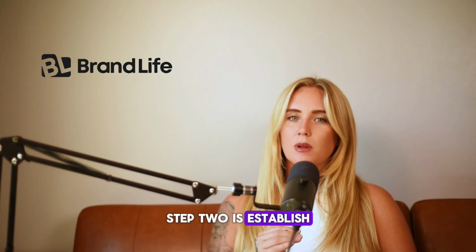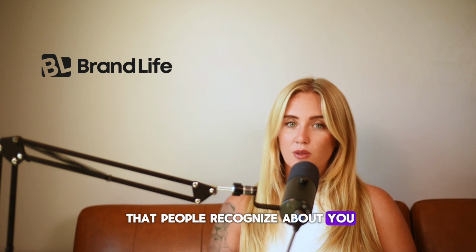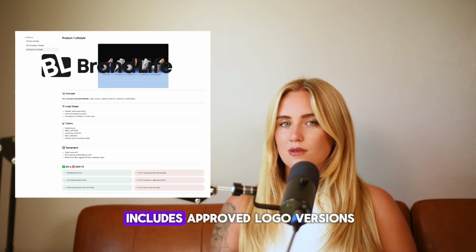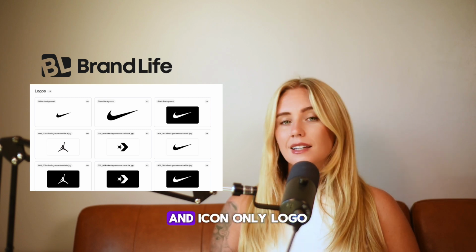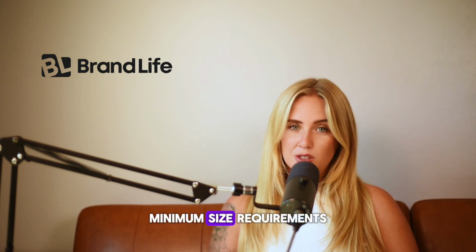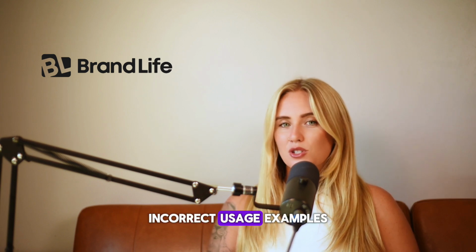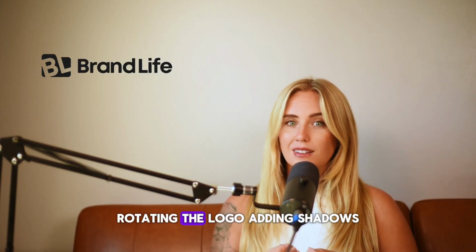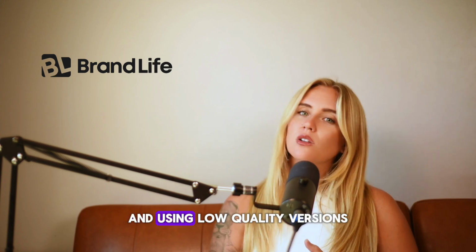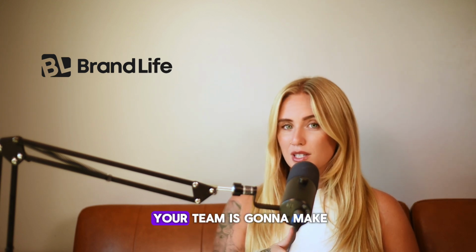Step 2 is establish your logo rules. Your logo is going to be the first thing that people recognize about you. Create a section that includes approved logo versions, full color logo, white logo, black logo, and icon-only logo, logo spacing requirements, minimum size requirements, incorrect usage examples, and show those examples of what not to do. Stretching the logo, changing the color, rotating the logo, adding shadows, and using low-quality versions. The clearer you make these rules, the fewer mistakes that your team is going to make.